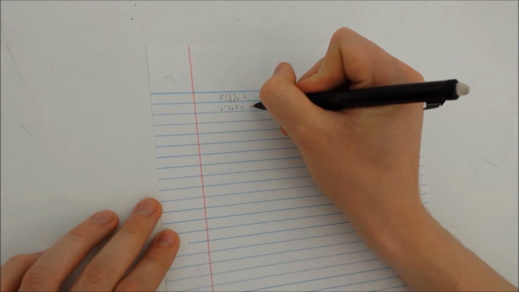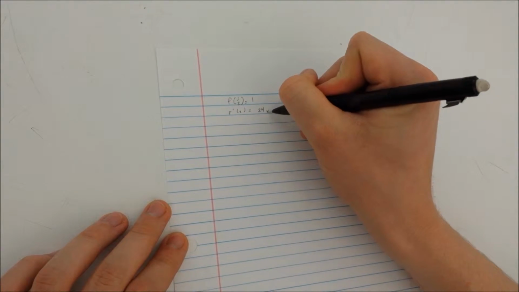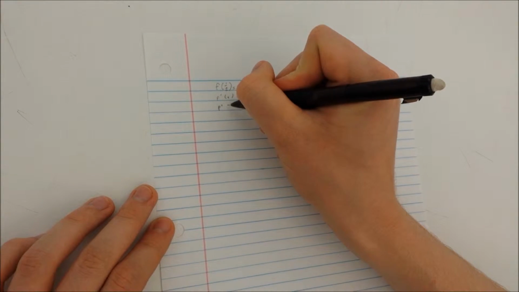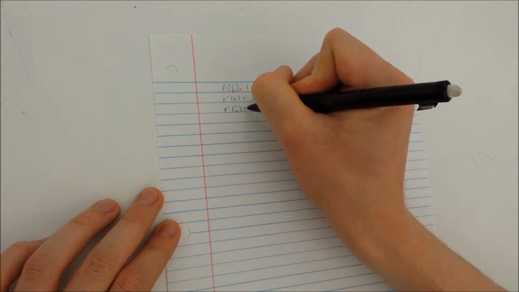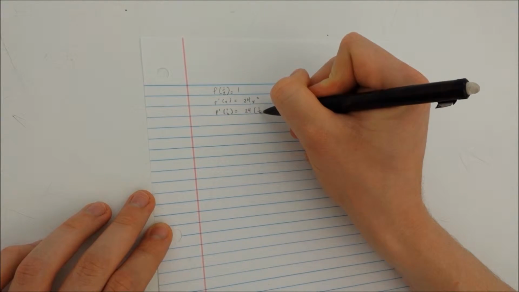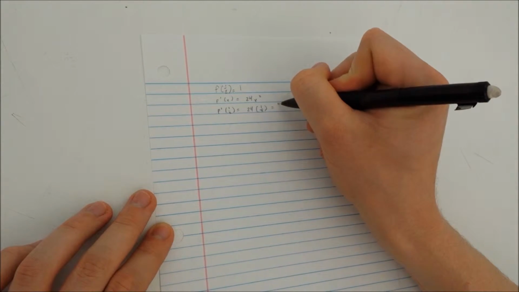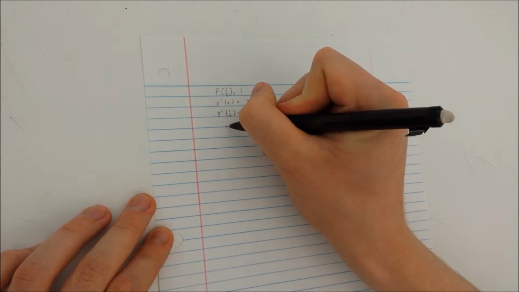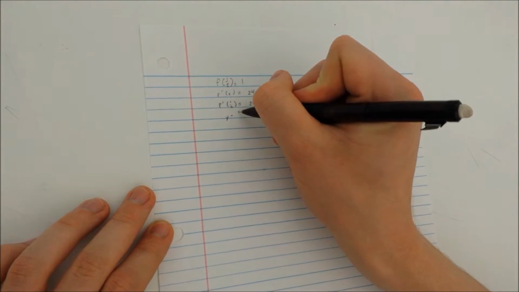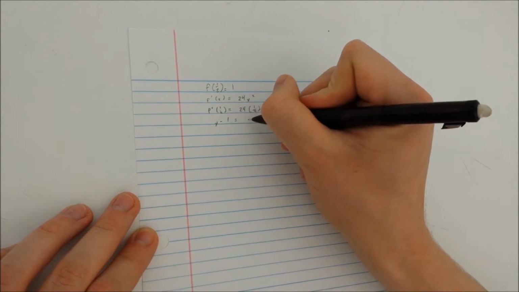To do that, you first must find the derivative of f. So when you do that, you get 24x squared. Then you have to plug 1/2 into your equation for the derivative, and when you do that, you get 6. Now you can write your equation, and you should end up with y minus 1 equals 6 times x minus 1/2.